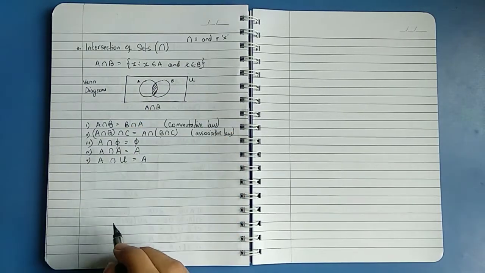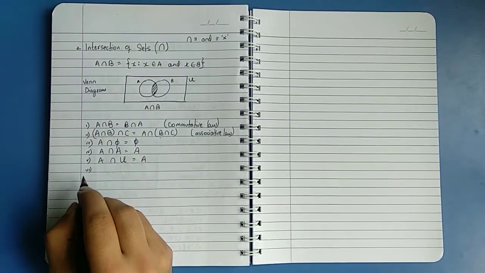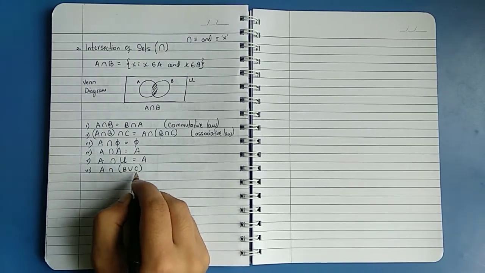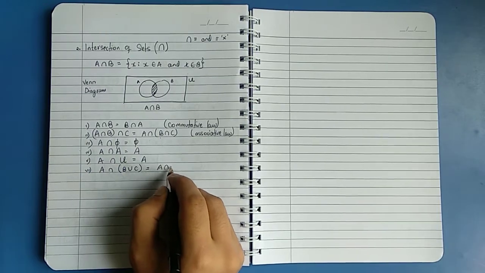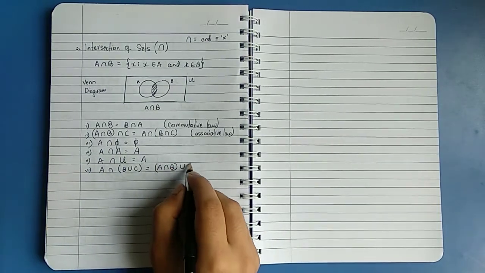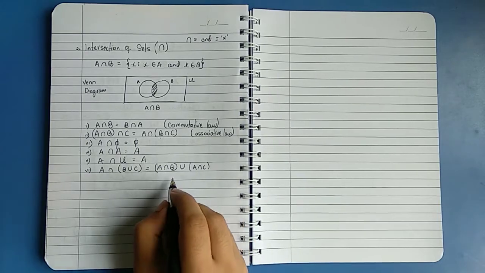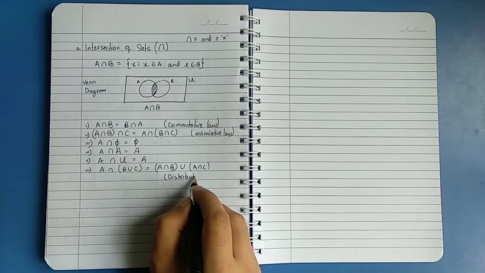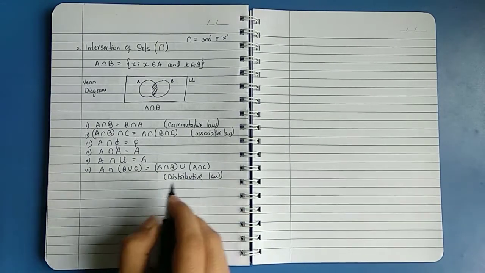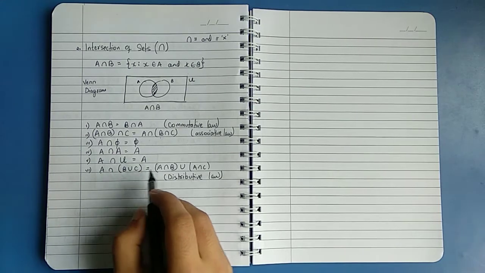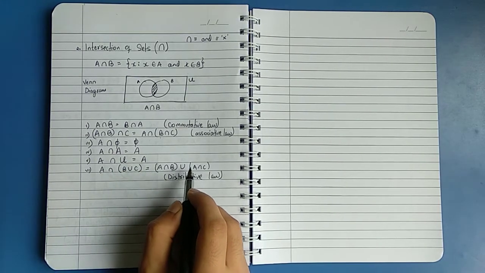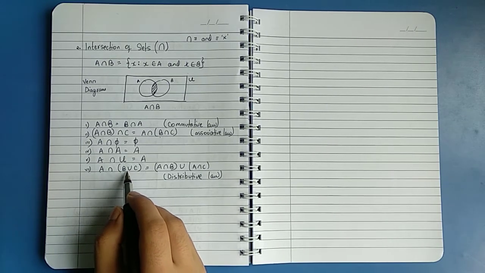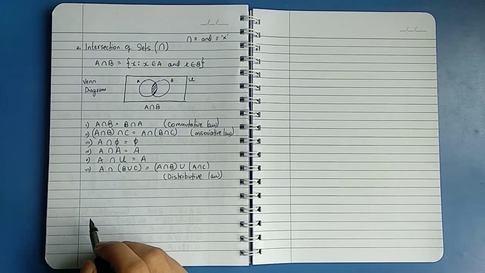will only be A. And the last law is A intersection B union C is equal to A intersection B union A intersection C. This is called the distributive law and is quite similar to A into B plus C is equal to A into B plus A into C. Please do not mention plus, multiplication and plus. Use this for your understanding of intersection and union.